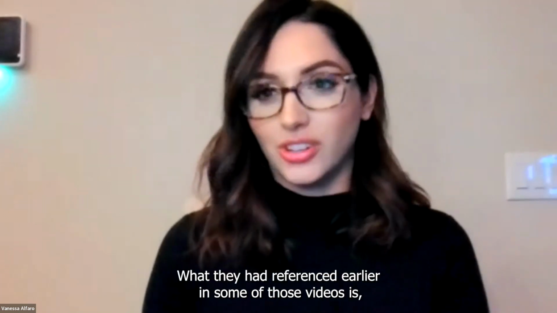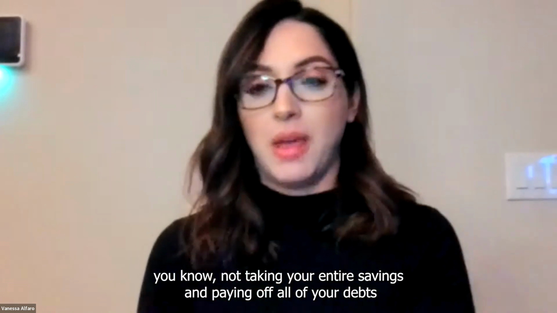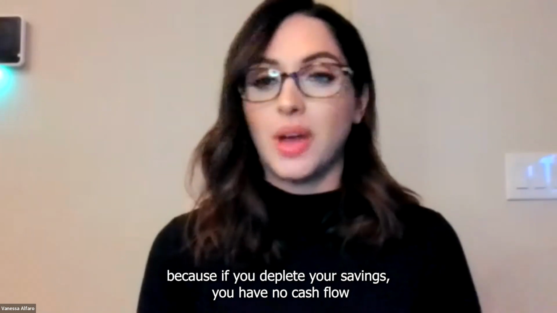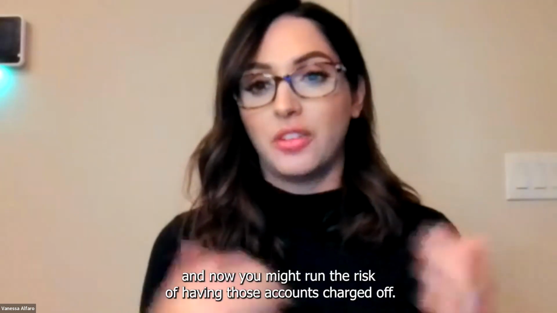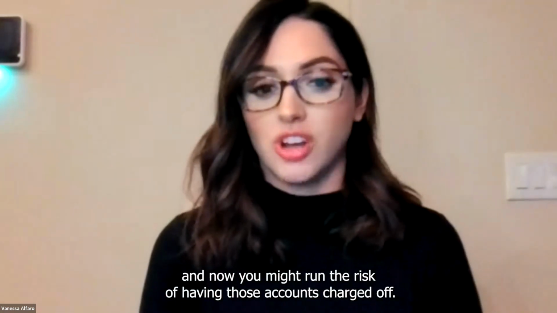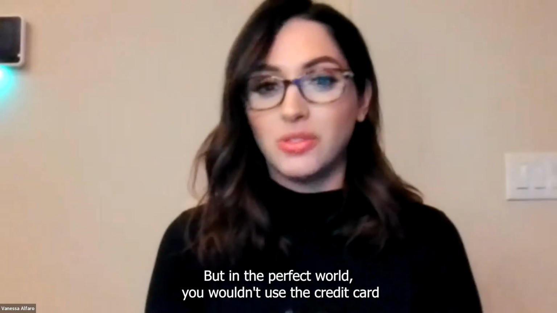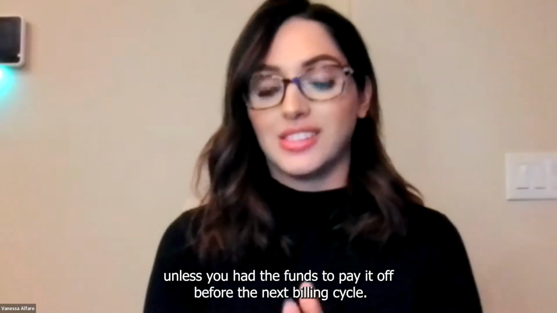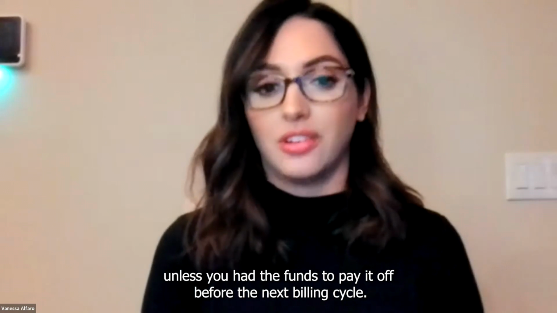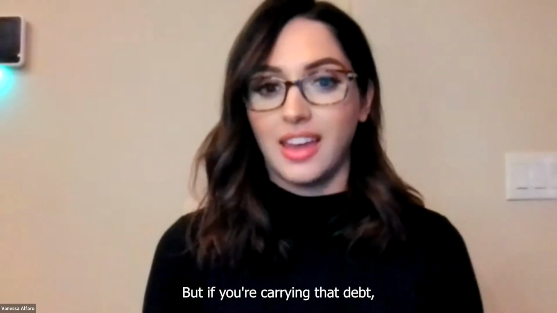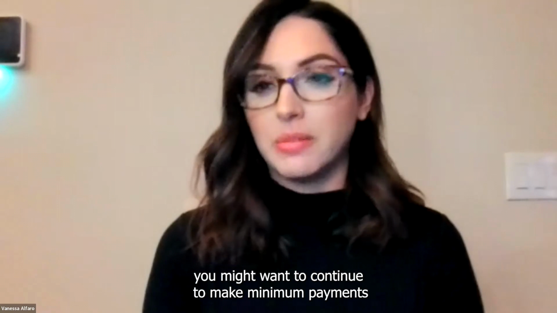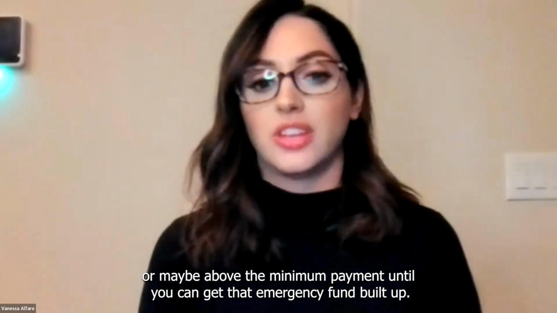What they had referenced earlier in some of those videos is not taking your entire savings and paying off all of your debt, because if you deplete your savings, you have no cash flow. And now you might run the risk of having those accounts charged off. But in the perfect world, you wouldn't use the credit card unless you had the funds to pay it off before the next billing cycle. But if you're carrying that debt, you might want to continue to make minimum payments or maybe above the minimum payment until you can get that emergency fund built up.